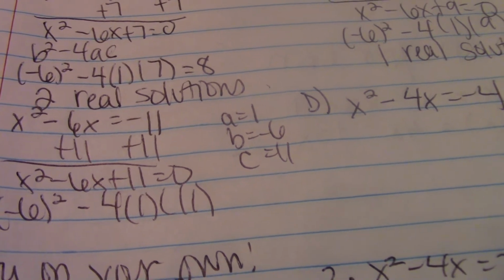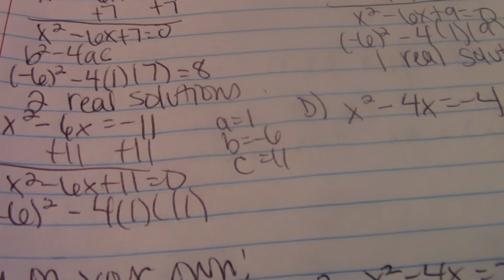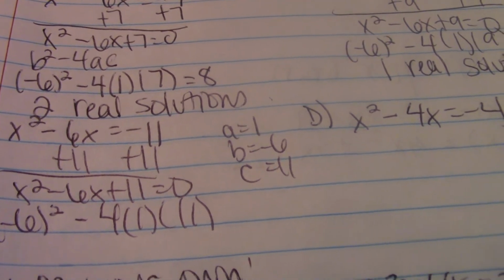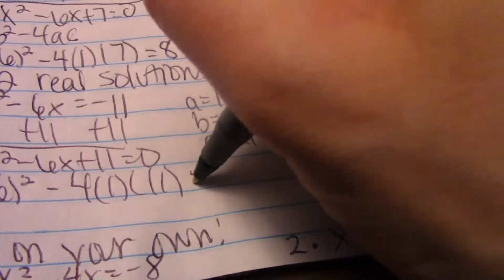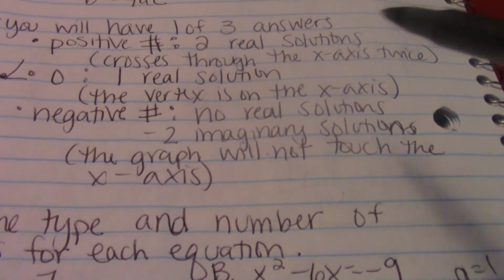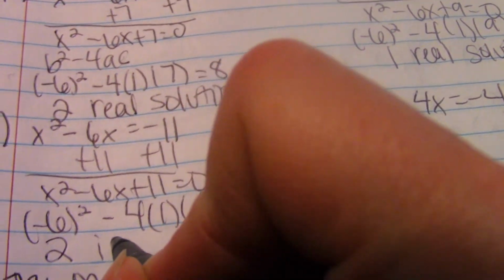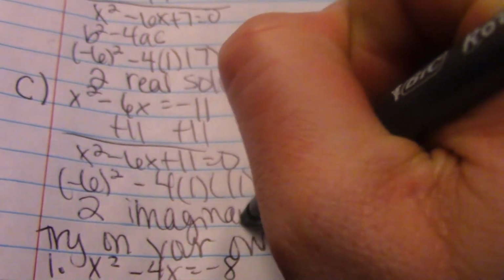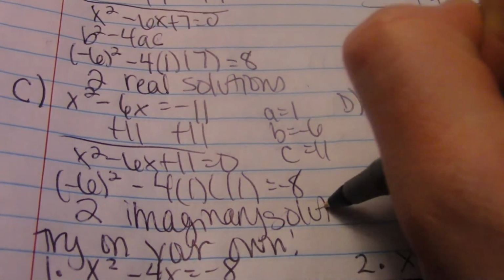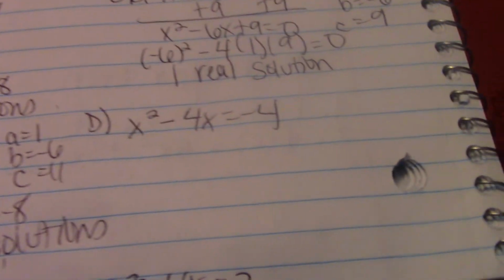Sorry, I missed a button here. Is negative 8. If I have a negative number, I have no real solutions or 2 imaginary or 2 complex solutions. So 2 imaginary solutions.